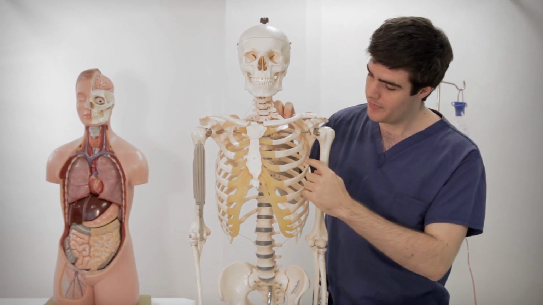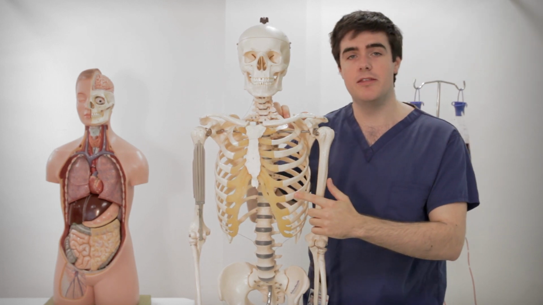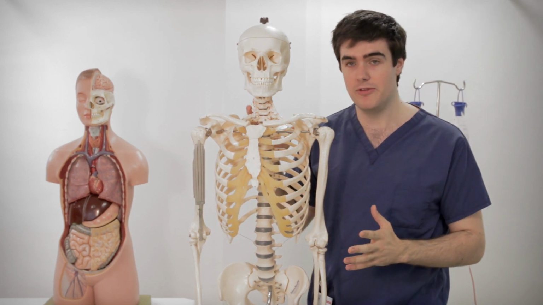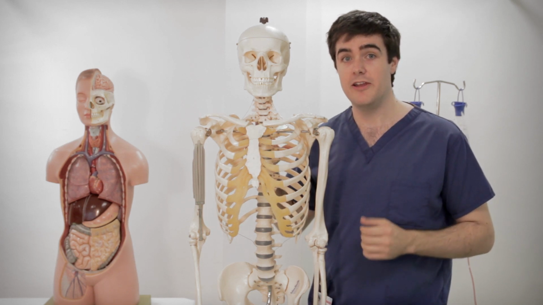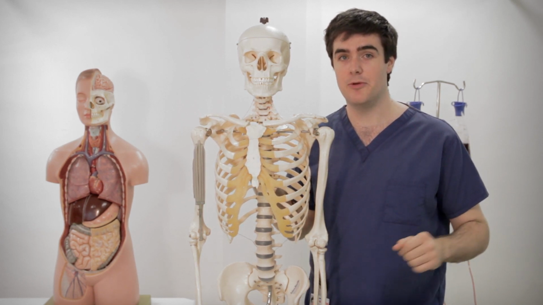So these are all the ribs. Now, there's a bit of an urban myth that boys and girls have different numbers of ribs, but because there are 12 thoracic vertebrae, you have 12 ribs on each side, no matter what sex you are.